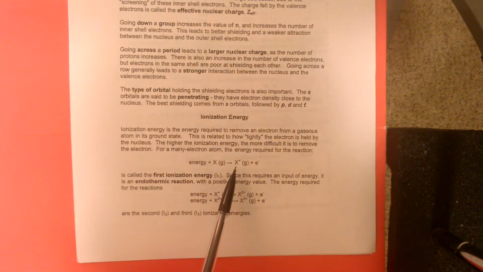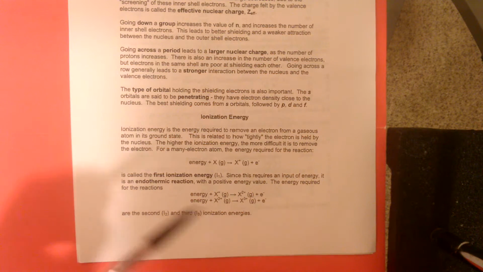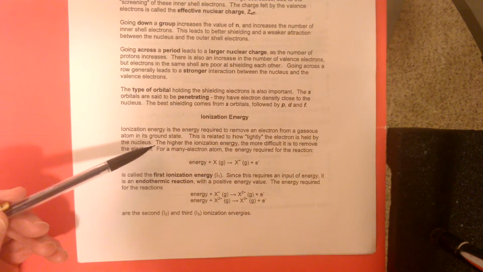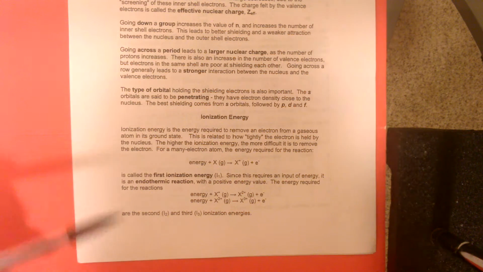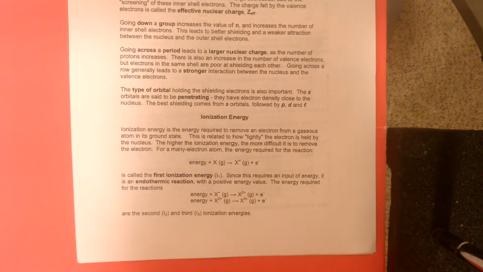So ionization energy, the energy needed or required to create that ion, is what we're measuring here. The higher the ionization energy, the more difficult it is to remove an electron. So the electron will be tightly bound to, or attracted, I should say, to the nucleus.